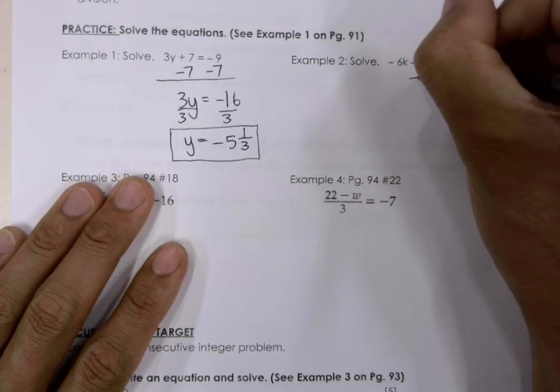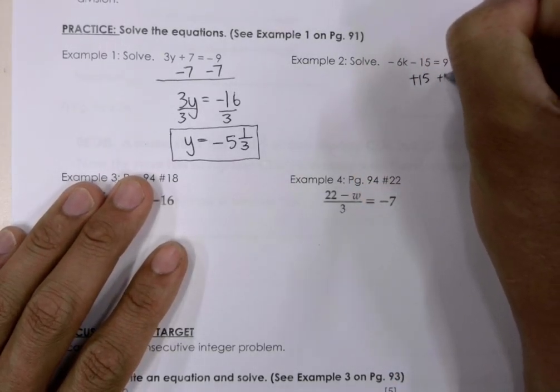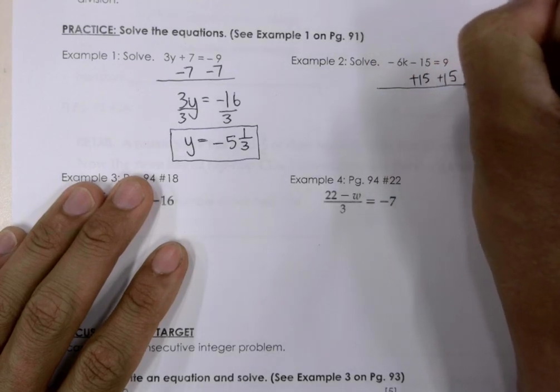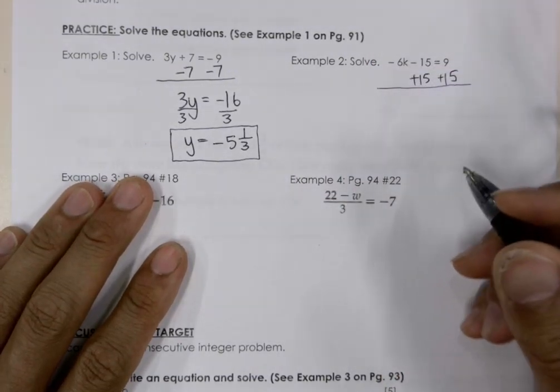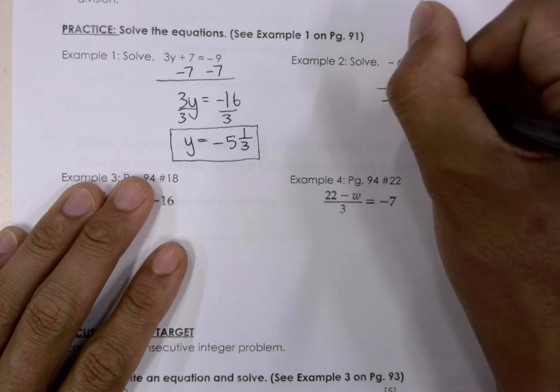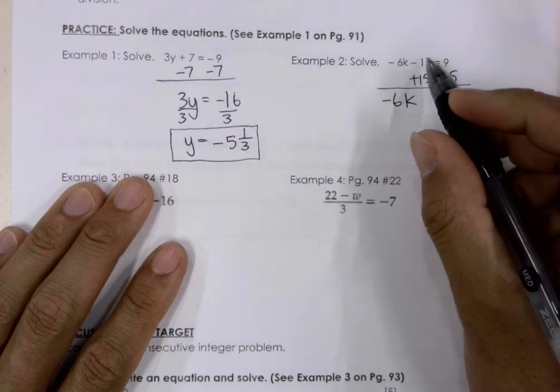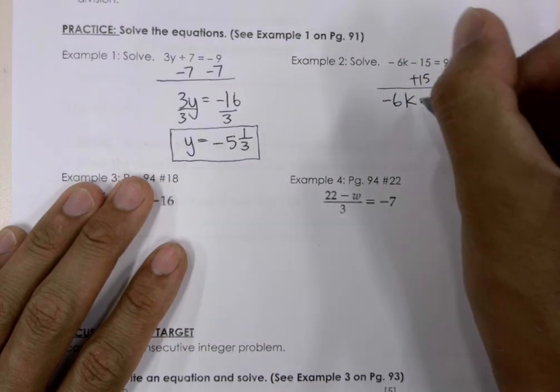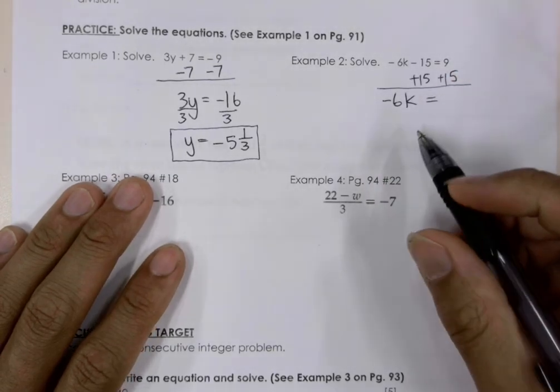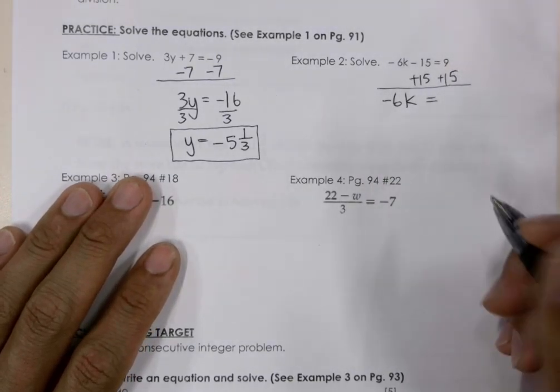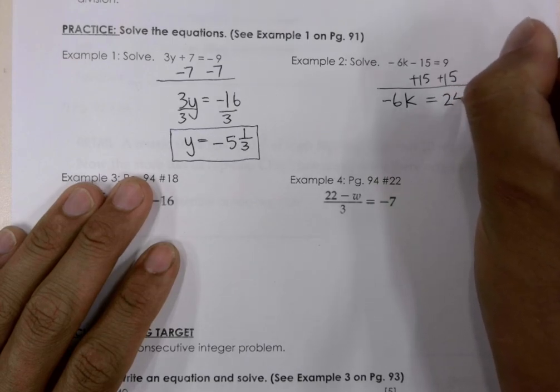We can do that by adding 15 to both sides of the equal sign. On the left side, we're left with negative 6k. Negative 15 plus positive 15 is 0. And that's going to equal 9 plus 15, which is 24.